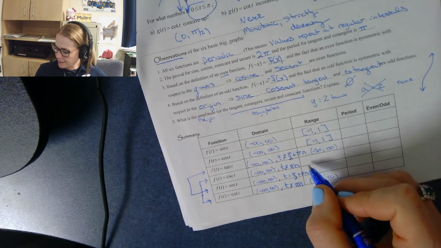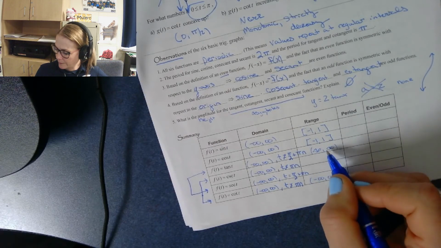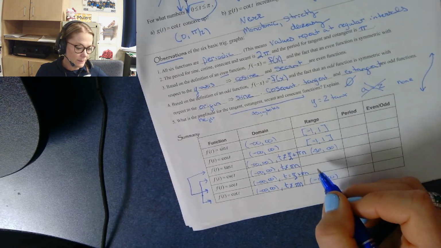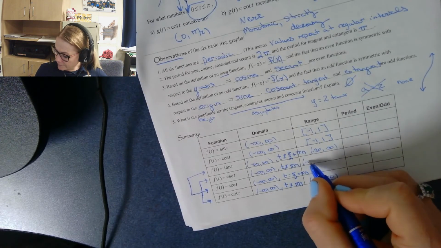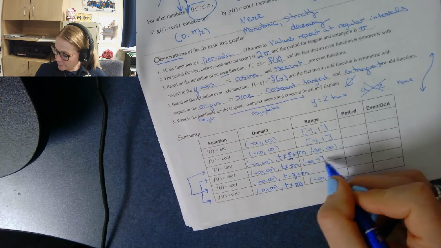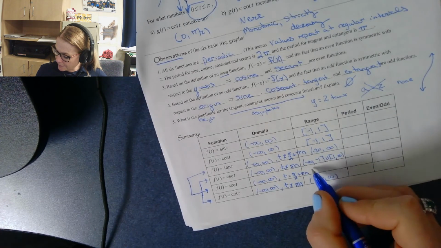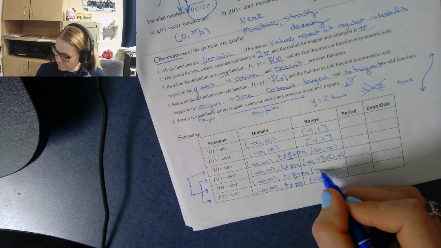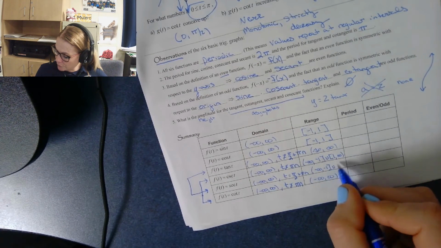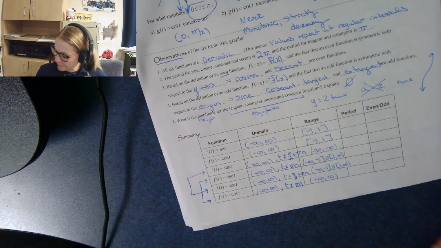And then cosecant, I've got to leave out that middle part, from in between -1 and 1. Same with secant. So this is -infinity to -1, union, jump to 1, and head to infinity. -infinity to -1, inclusive, union, inclusive 1 on to infinity.